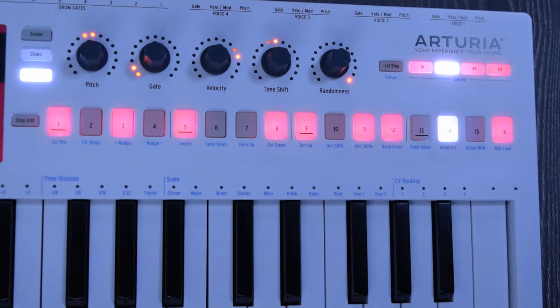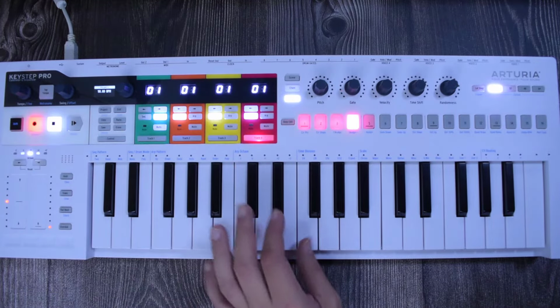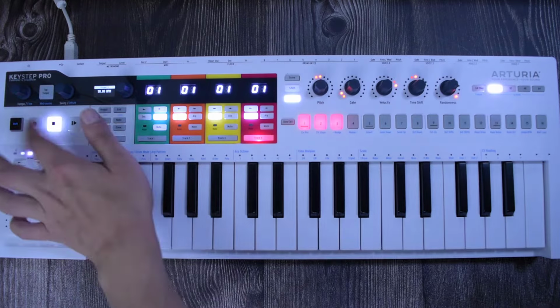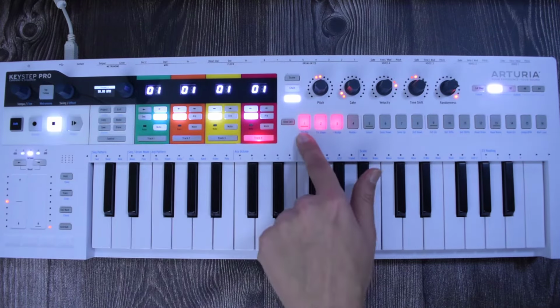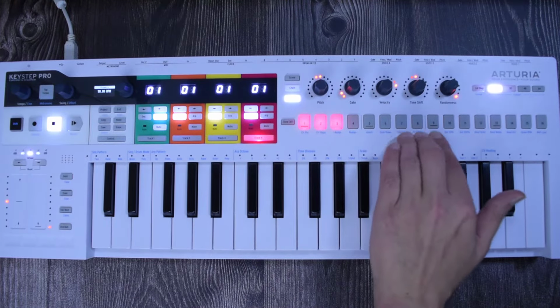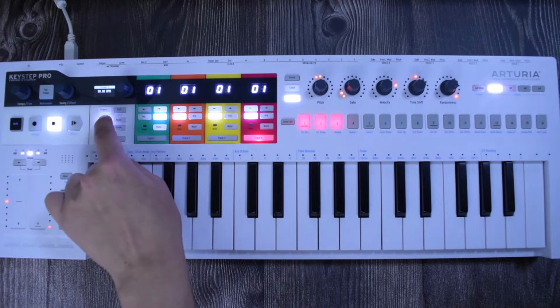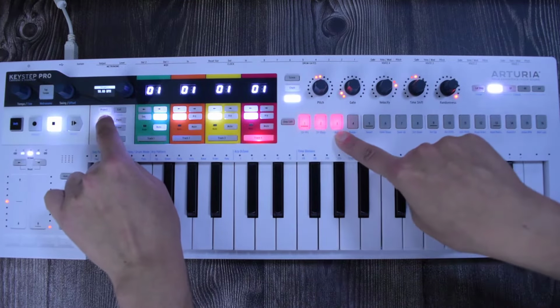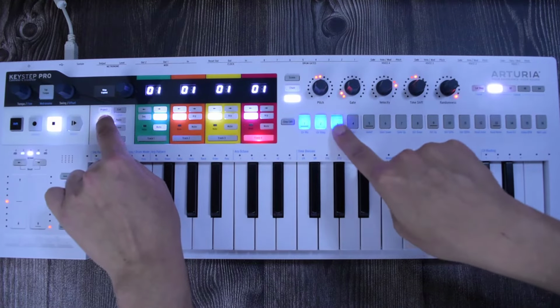All right, cool. Okay, so what if we want to copy, paste, or erase some steps? So I'm going to be adding some steps right here. I'm going to be just maybe adding 3 steps right here, right? So we only have 3 steps. Right, so I want to copy these steps and just maybe manually paste them right here. So by going to the global copy, I'm going to hold it, and you need to tap whatever you have right here, and it's going to turn blue. So this means that you're copying those steps.